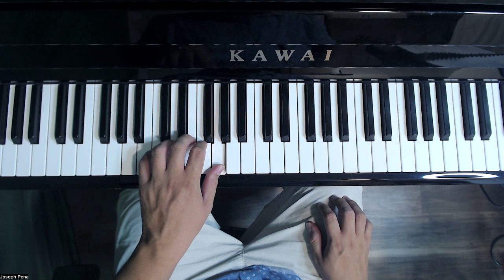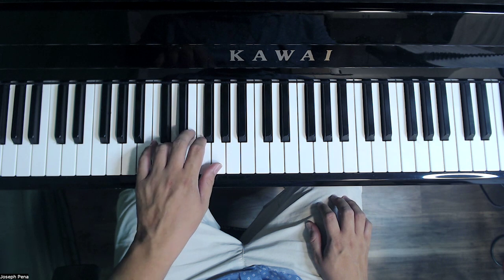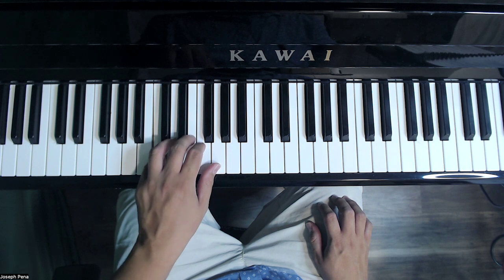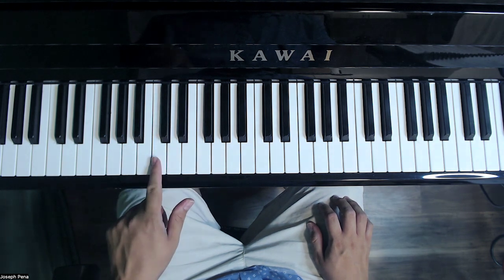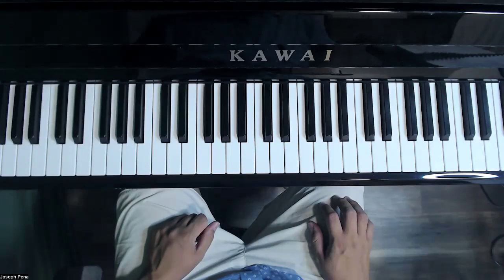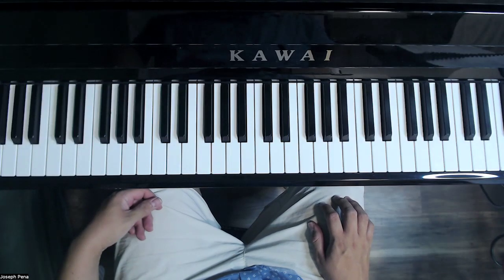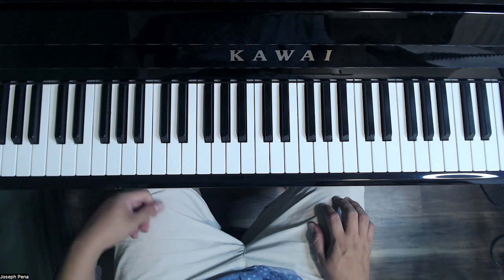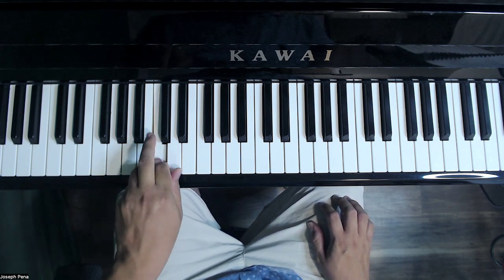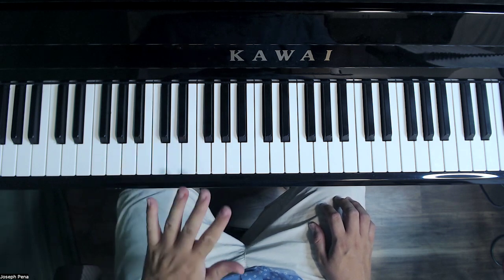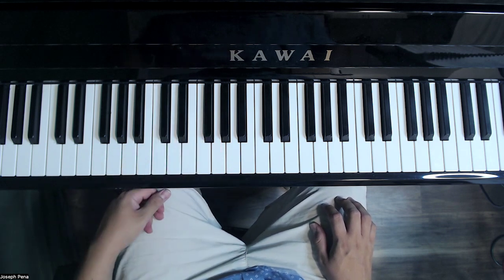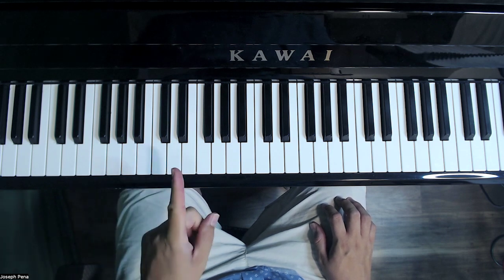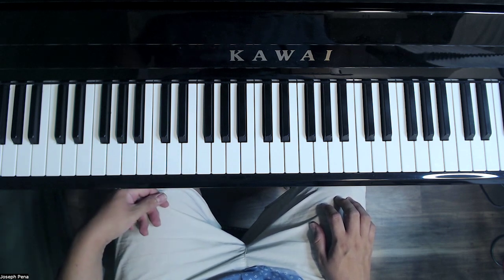2, 3, 4. Oops. 2, 3, 4, and lift. Now you notice that when I played that last one initially, it was more like a pianissimo instead of a piano. If you make a mistake, your first reaction or knee-jerk reaction will be to let it go and play it again. It will be noticeable if you do that.